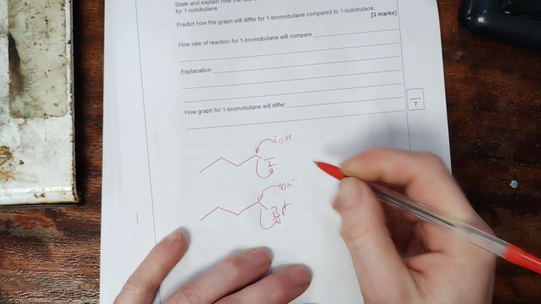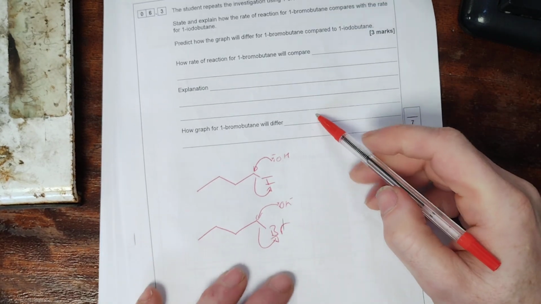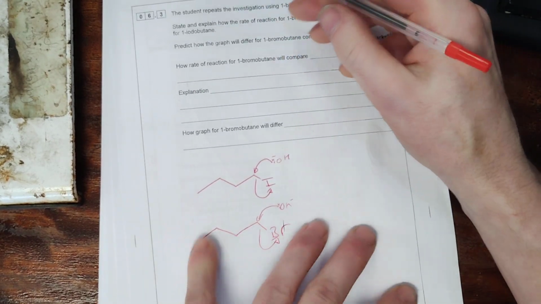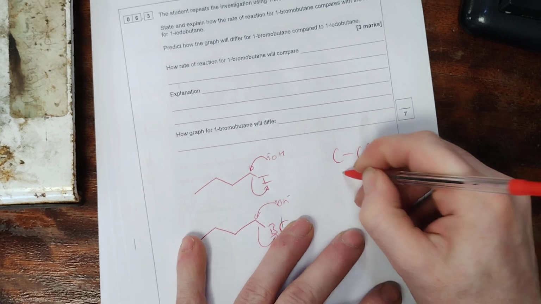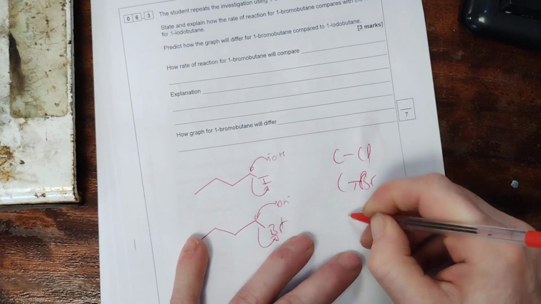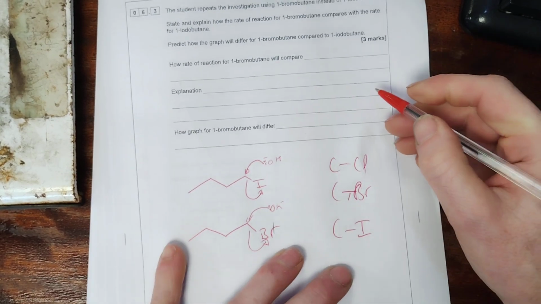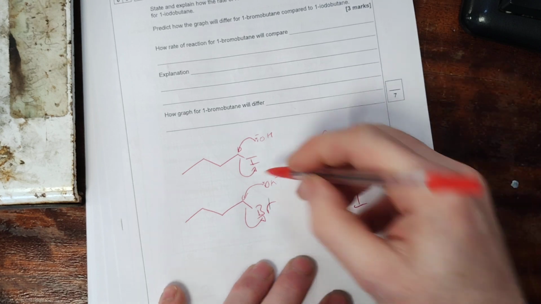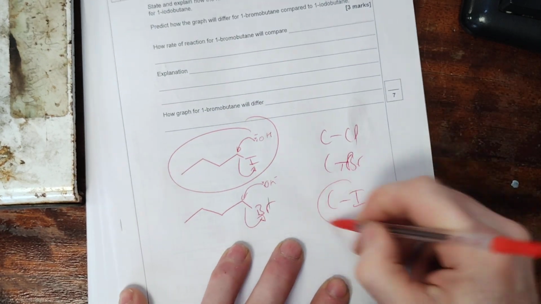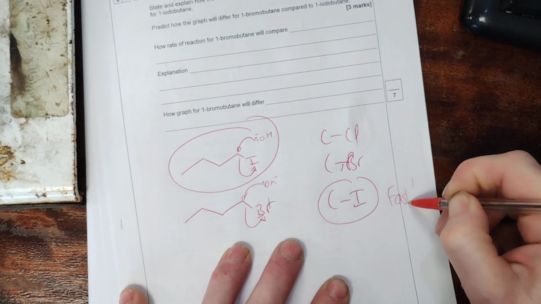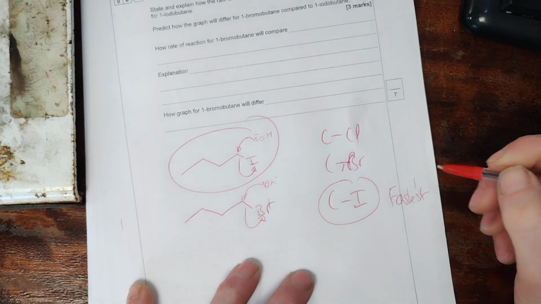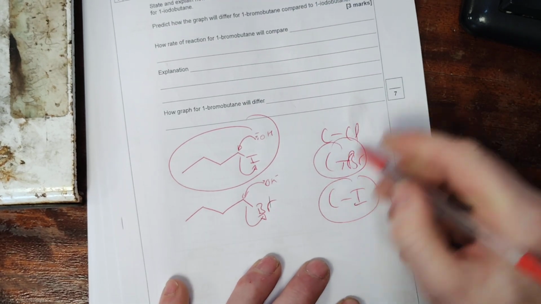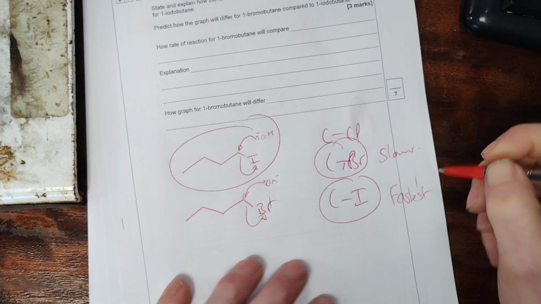Now, I didn't ask you to say that, but you had to spot the learning point: you should have learned the trend in rates of reaction of nucleophilic substitutions. A carbon-iodine bond will do the fastest nucleophilic substitution, will react the fastest, and a C-Br will be slower.